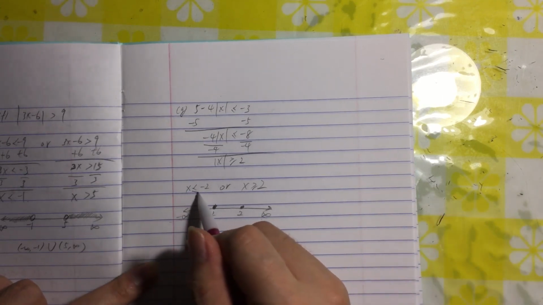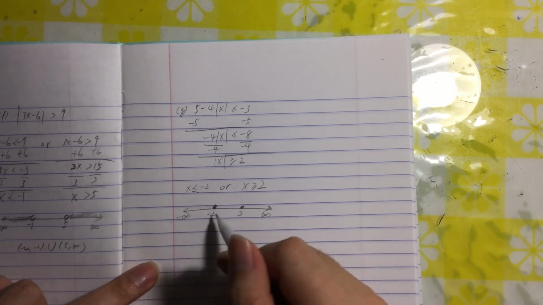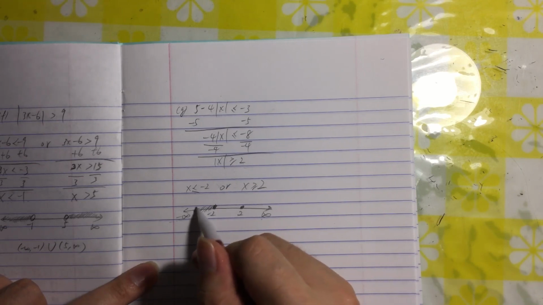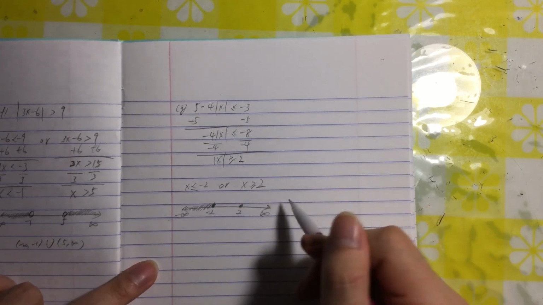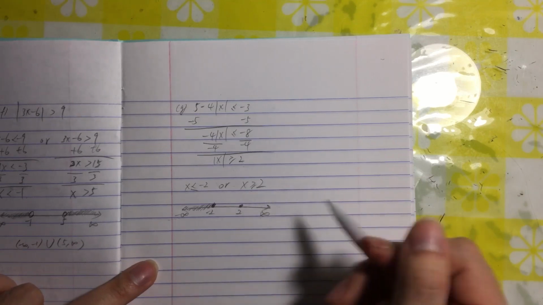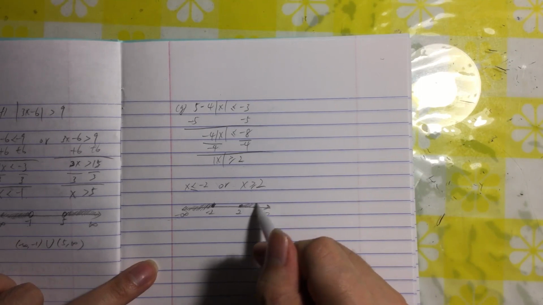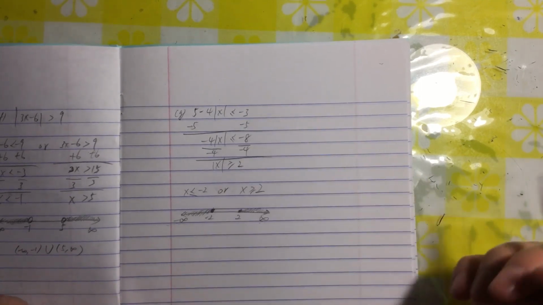x is less than or equal to negative 2. We know that the region to the left side of negative 2 is less than negative 2. So choose the region to the left side of negative 2. For the second inequality, x is greater than or equal to 2. We know that numbers to the right side of 2 are larger than 2. So choose the region to the right side of 2. That's the solution to this inequality.